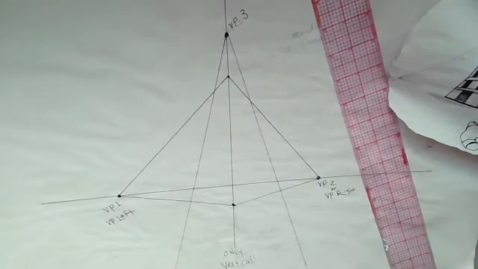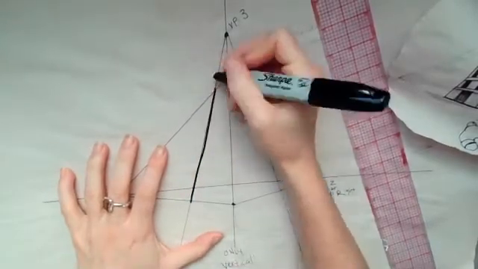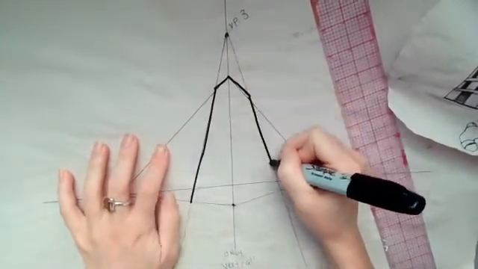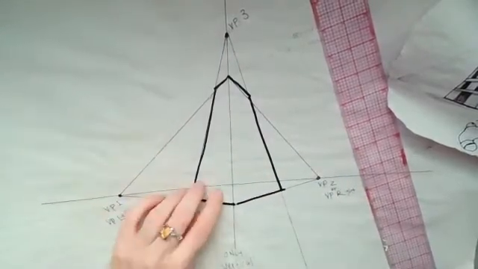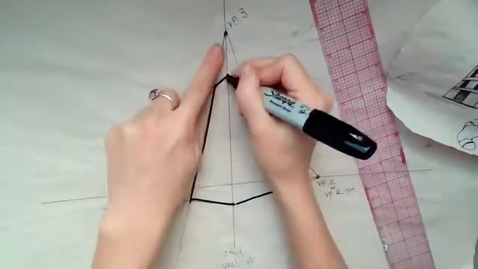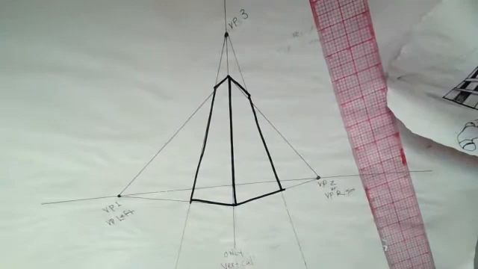Okay. I can just mark up so they stand out. And now I have the basic form and outline of my building.